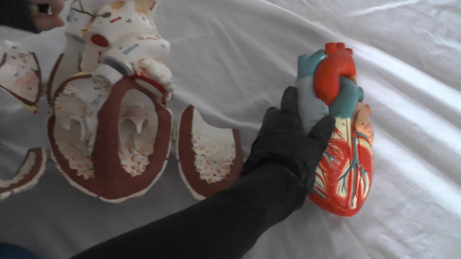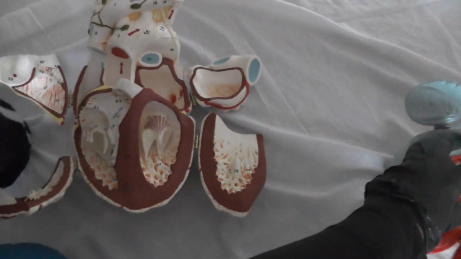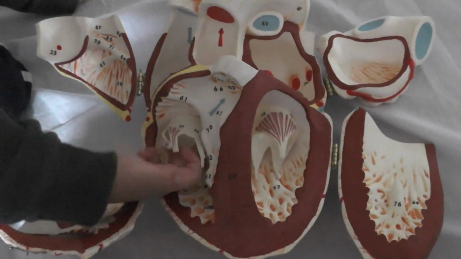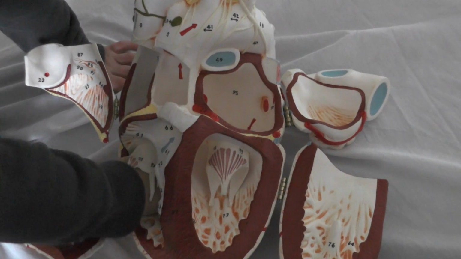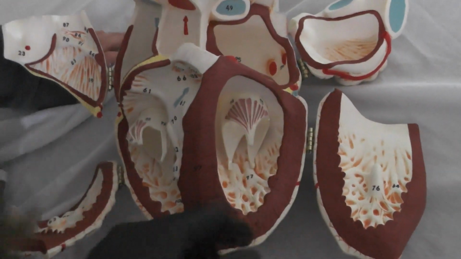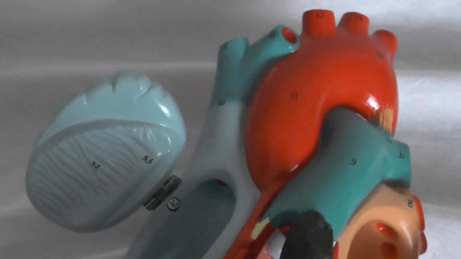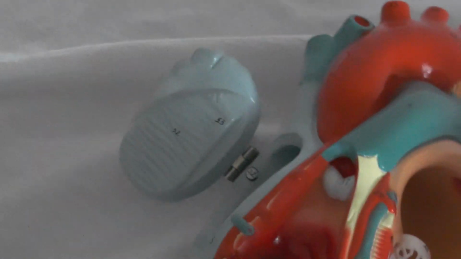So over here between the right atrium and right ventricle, we have the tricuspid valve. And over here between the left atrium and left ventricle, we have the bicuspid valve. The other valves that we have are the pulmonary semilunar valve that leads up into the pulmonary trunk, and the aortic semilunar valve that leads up into the aorta. So over here we can see the tricuspid, bicuspid, pulmonary semilunar valve leading up into the pulmonary trunk, the aortic semilunar valve leading up into the aorta.